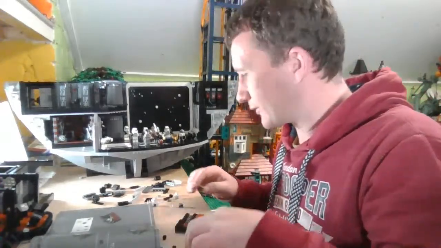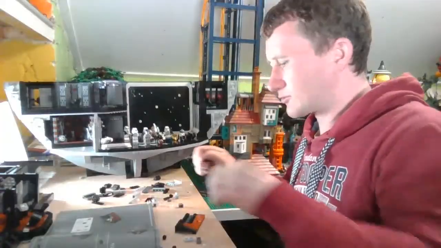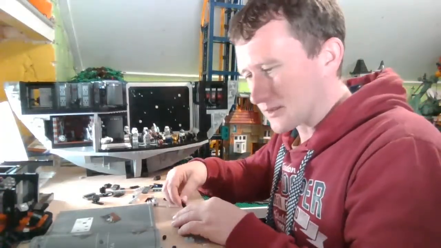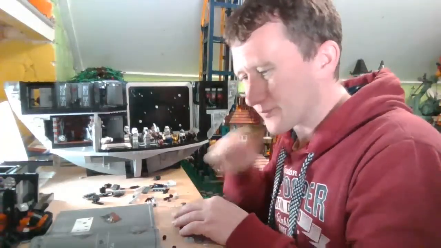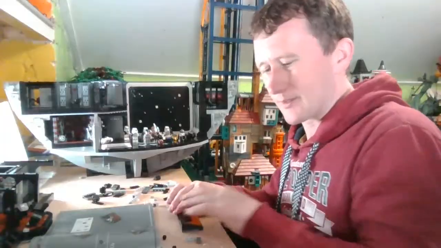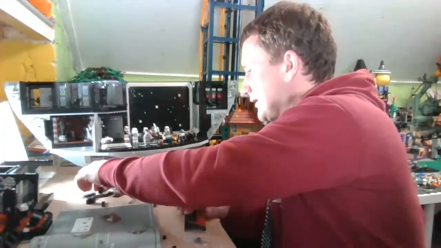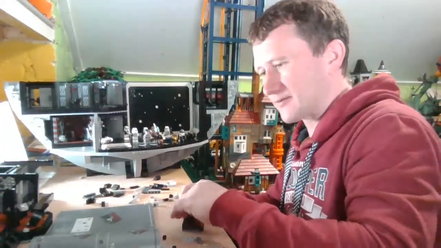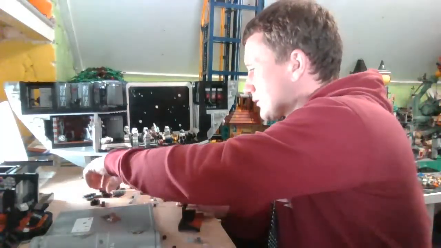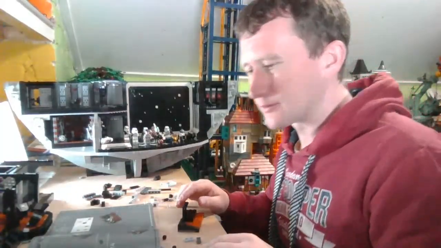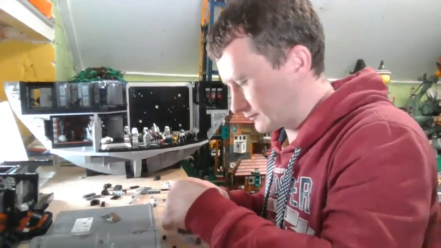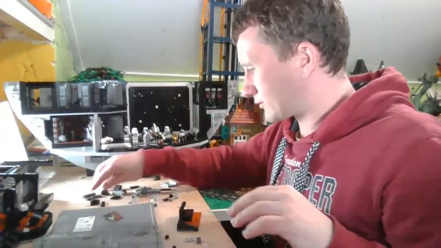Yep. And then we've got 3 6 chunky studs, and then yeah, it's just how quickly it layers up. It is pretty impressive. And then we've got one of these, one of these. What else?